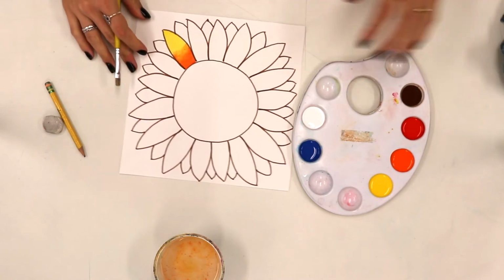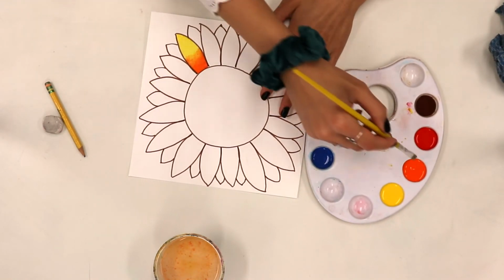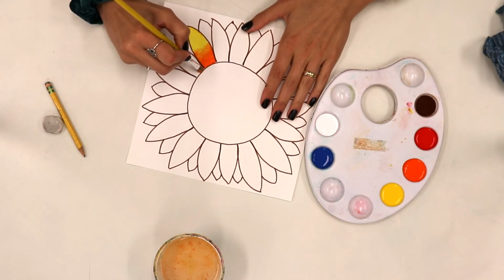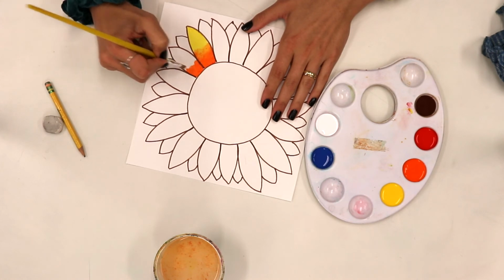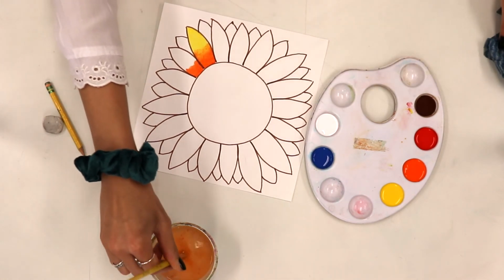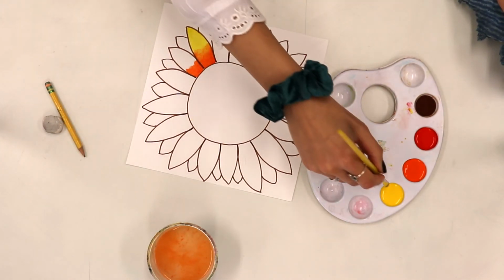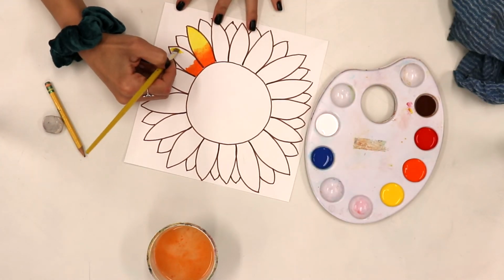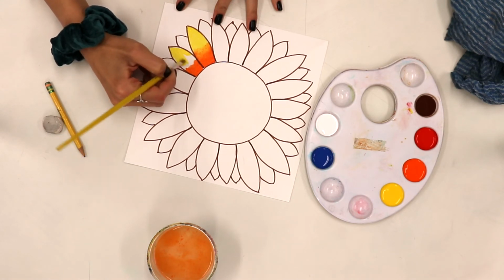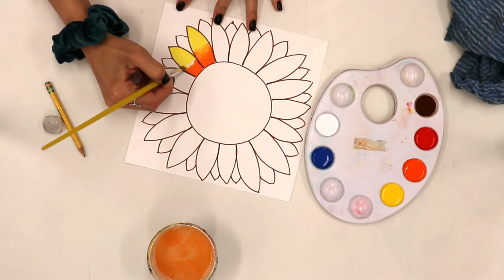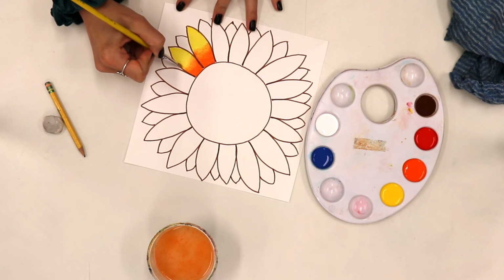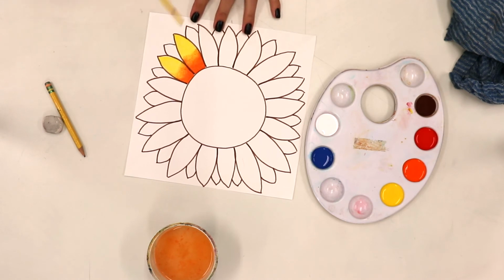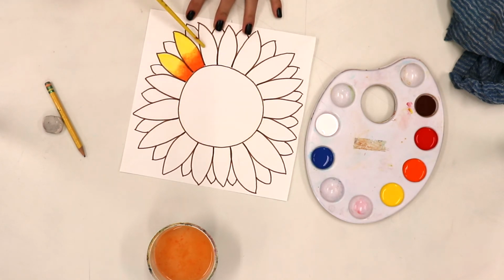Okay, let's do it one more time. Again, orange, and yellow. In a circular way, you mix the two colors over here. Okay? Now you're going to do all the other petals.